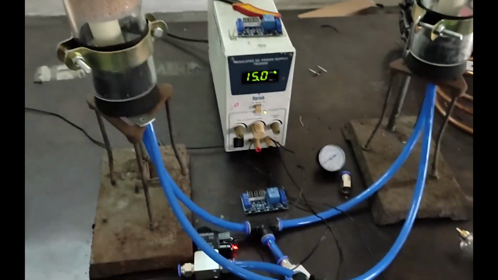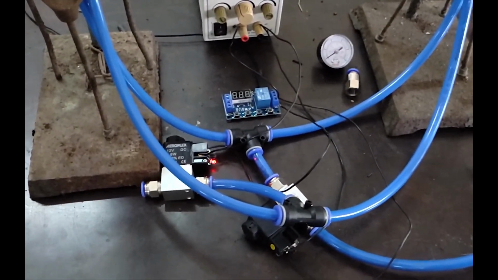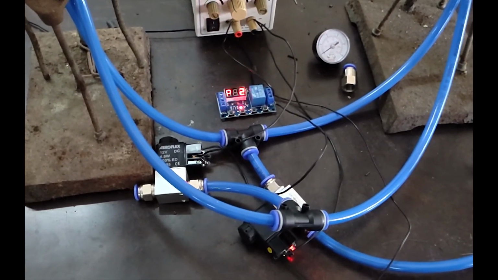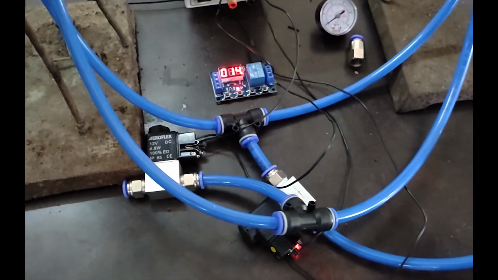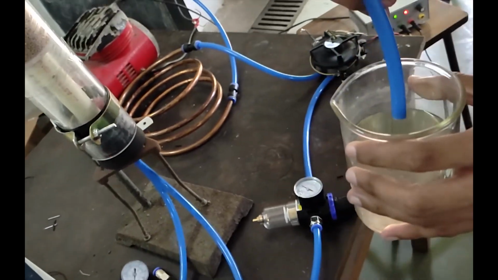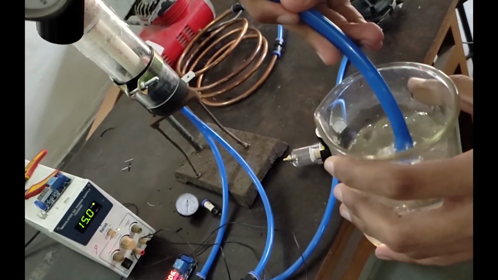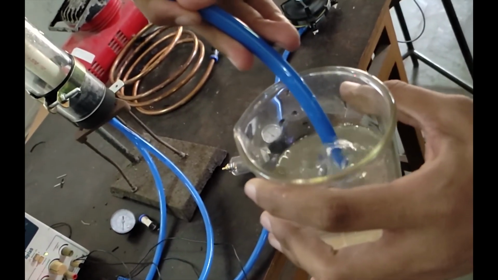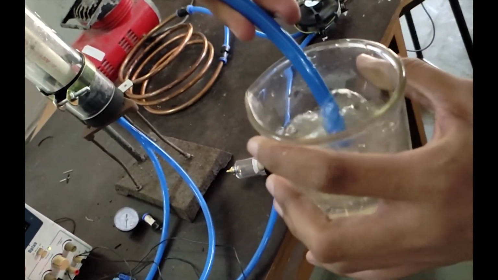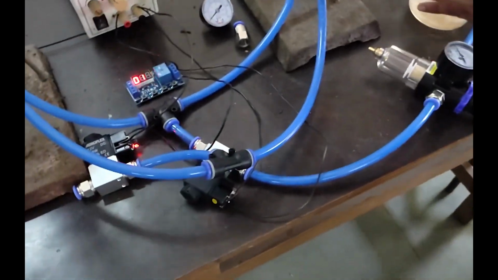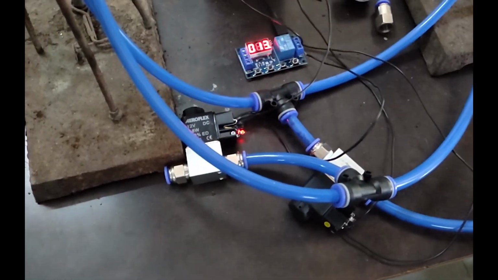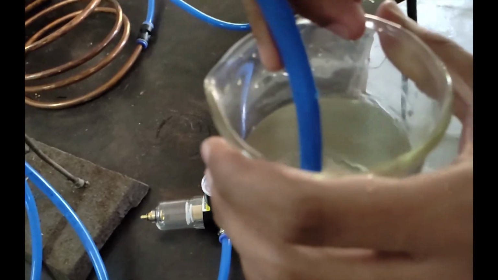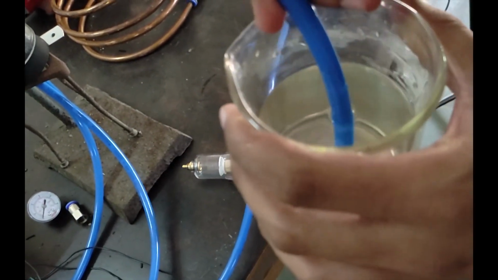Now let us see how the system works by turning it on. Now you can see that at the initial stage a cycle of 20 seconds is present, and the air is getting supplied to the column, and we can see that the output is coming as the air is getting vented. And after that, for 20 seconds the air is getting vented, and we can see that there is no air supply or no oxygen at the output side.